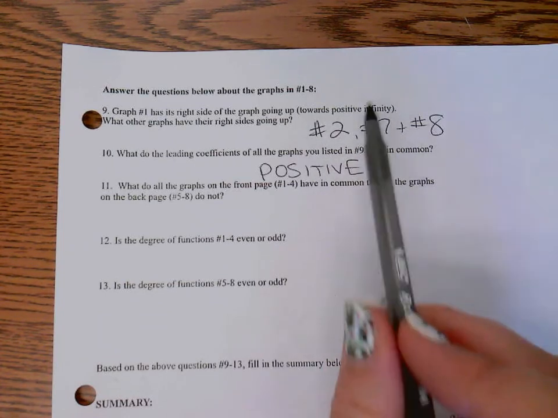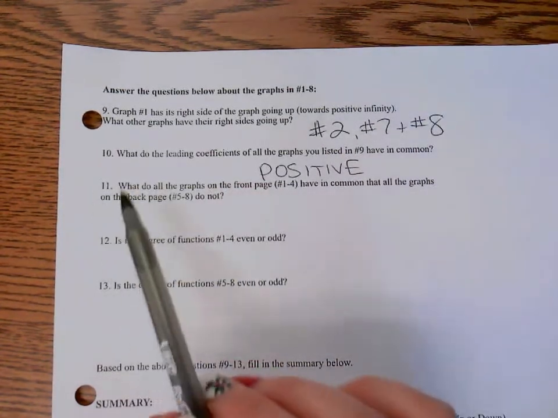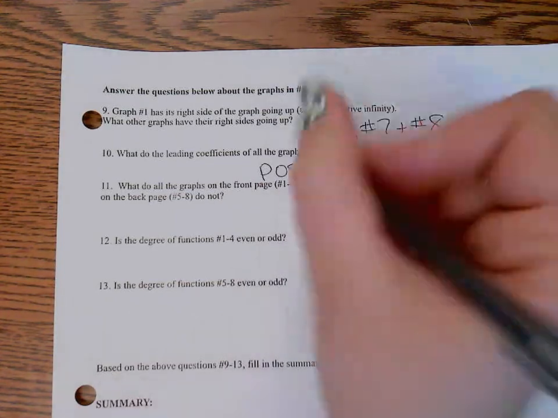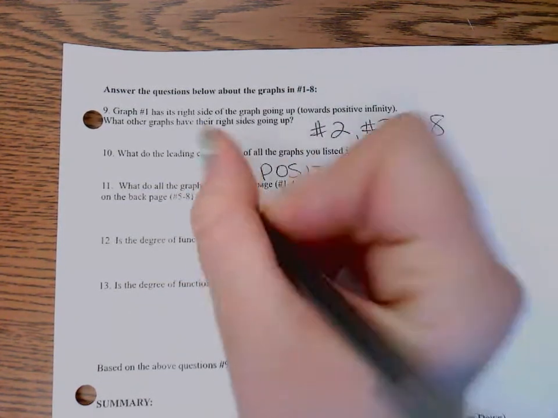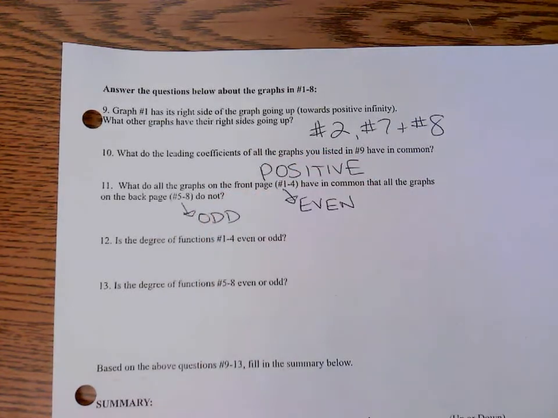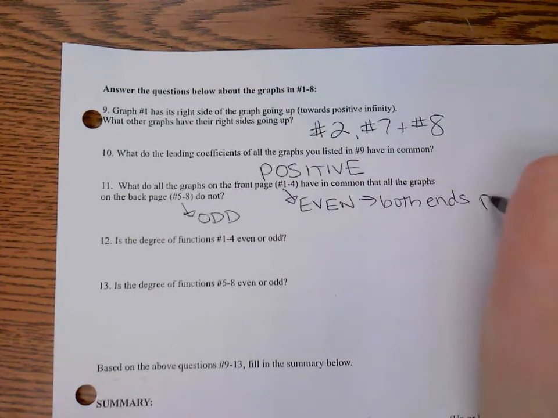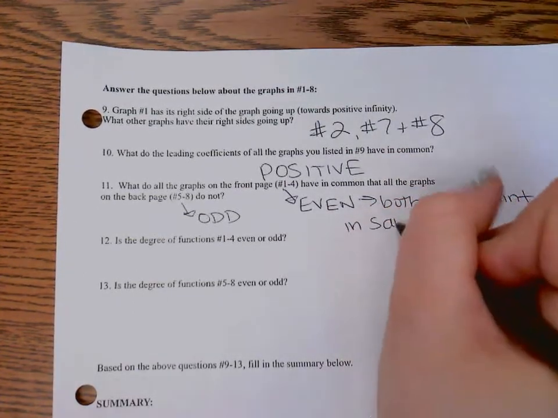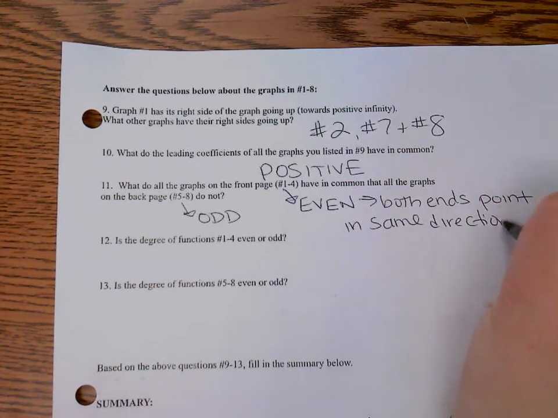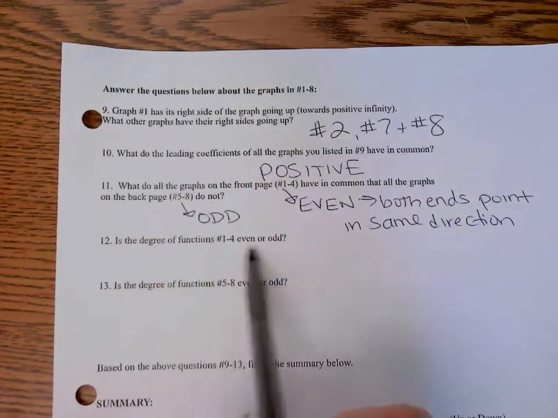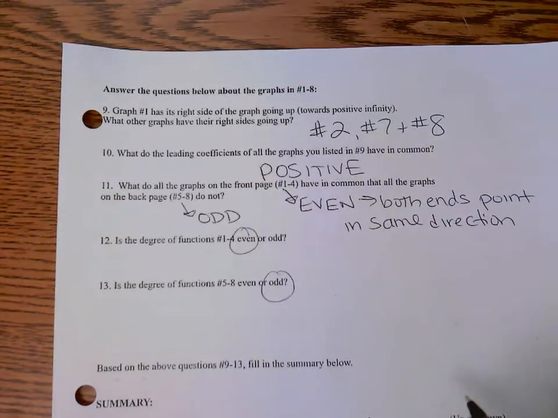So leading coefficient has a different job than the degree. Number 11 is really asking about the degree. What do all the graphs on the front page have in common? They were all even functions or degrees, and these were all odd. So both ends point in the same direction. If you were going to do the polynomial dance, your hands both go up or your hands both go down. The odd functions went in 2 different directions, right? So the degree of the function on the front page was even versus odd. I kind of already summarized all that for you.